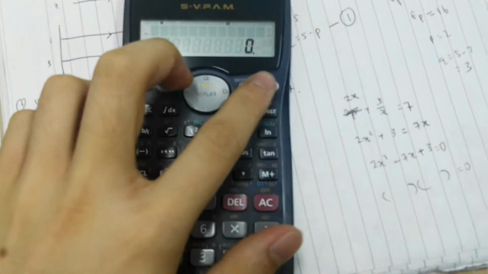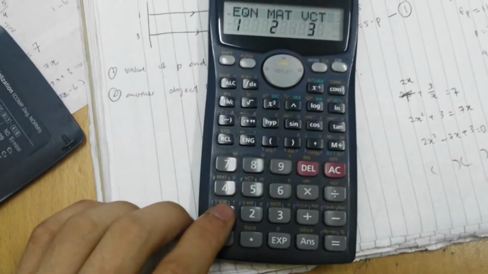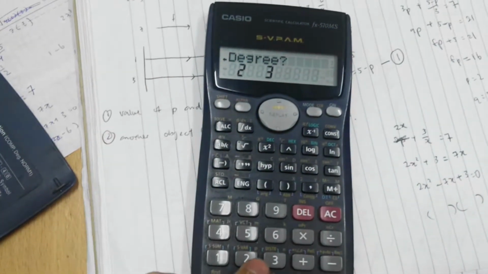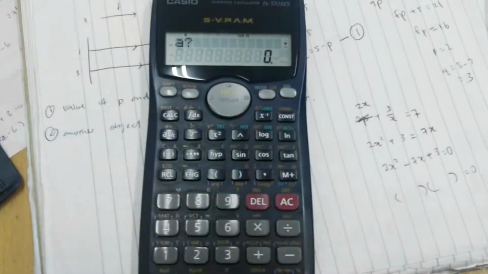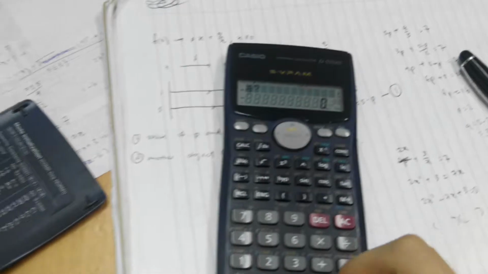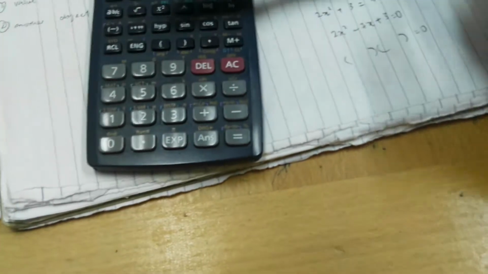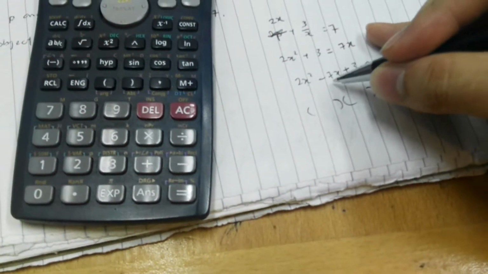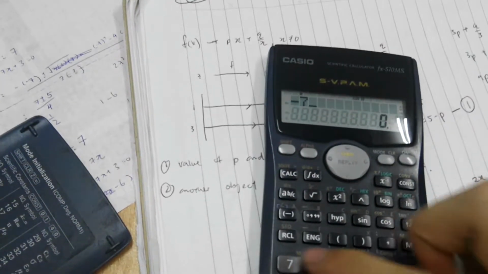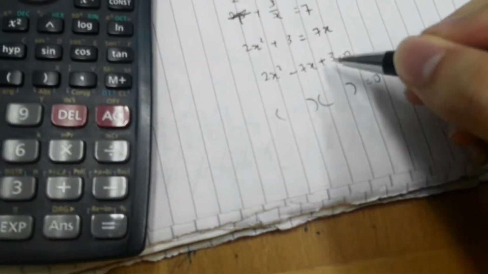Okay, press mode, equation number 1, unknown, press right, degree, number 2, degree, press number 2. Okay, so I ask you a, what is a? So a is basically this one, this is your a. So for a, you press 2 equals. b is your second number, this one. You put -7, remember to put -7. c, which is your last number, is 3.